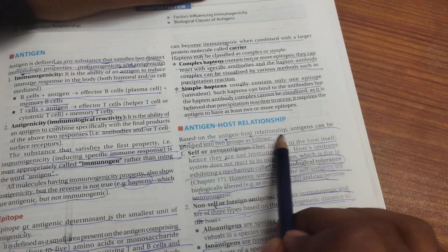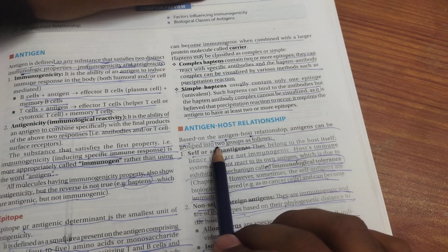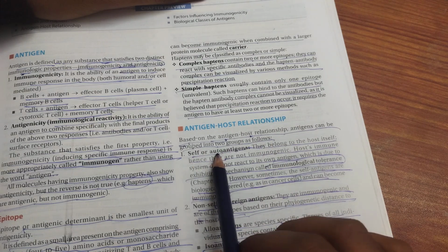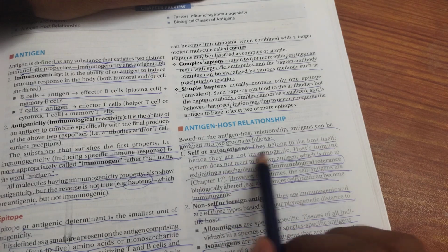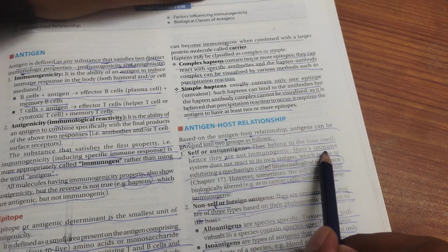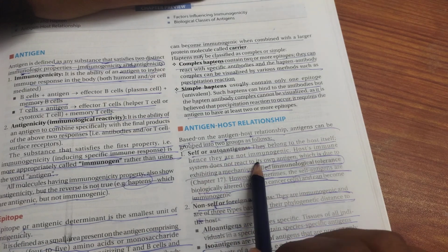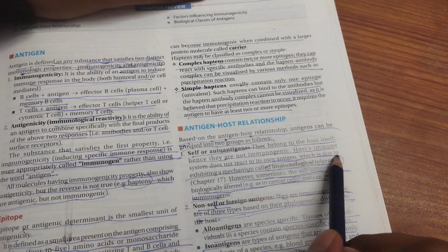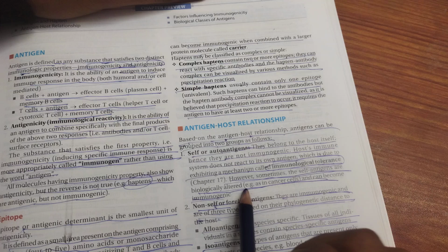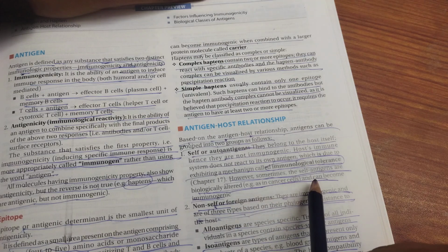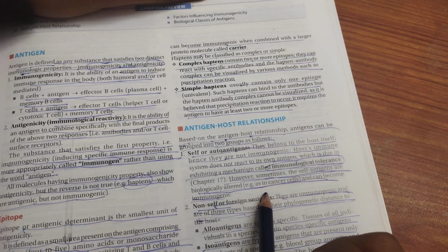Based on the antigen-host relationship, antigens can be grouped into two groups: self or autoantigen, and non-self. Self antigens belong to the host itself and they are not immunogenic. The host immune system does not react with the self antigen, due to a mechanism called immunological tolerance. However, sometimes self antigens are biologically altered, for example, as in cancer cells.